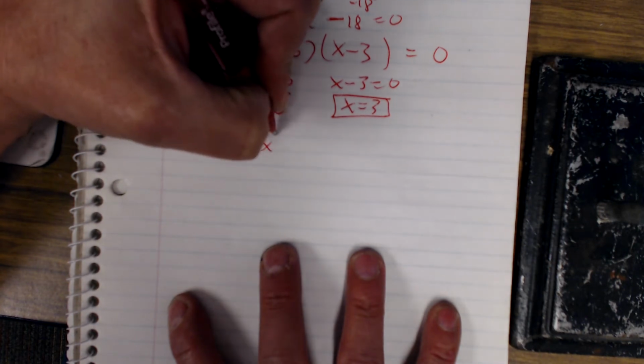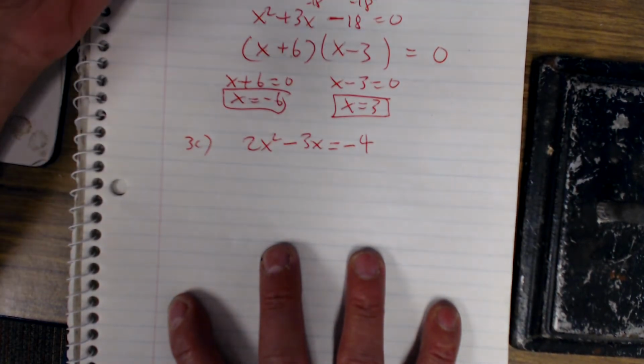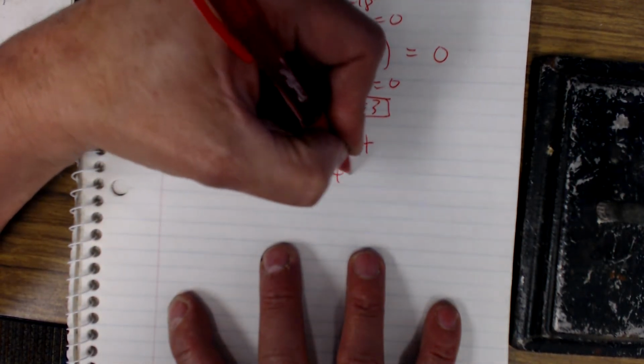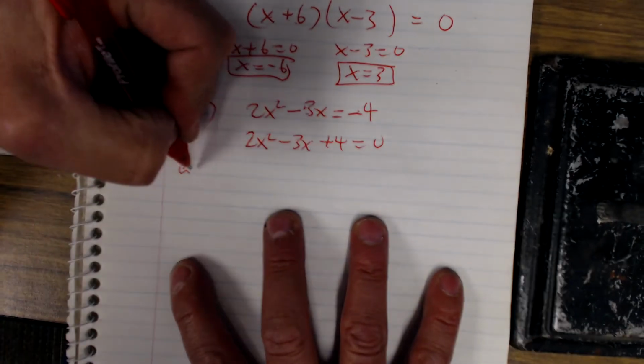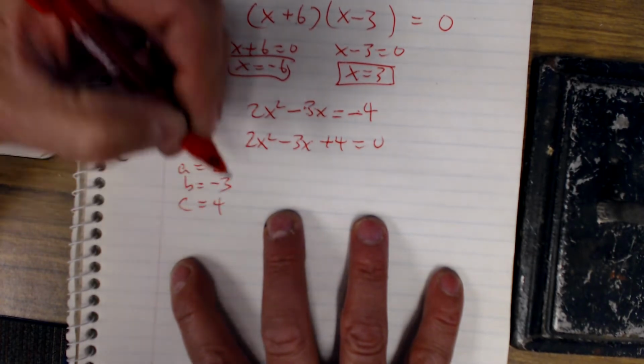So we've got 2x squared minus 3x equals -4. We cannot use the quadratic formula until we have brought everything over. So I added 4 to both sides. And then a equals 2, b equals -3, and c equals 4.